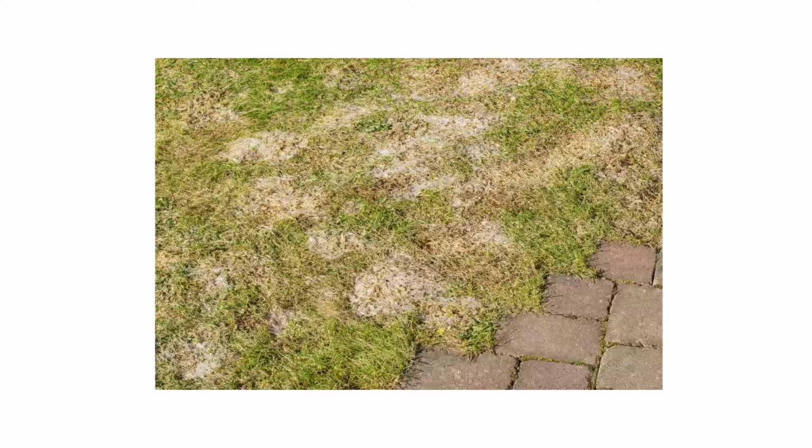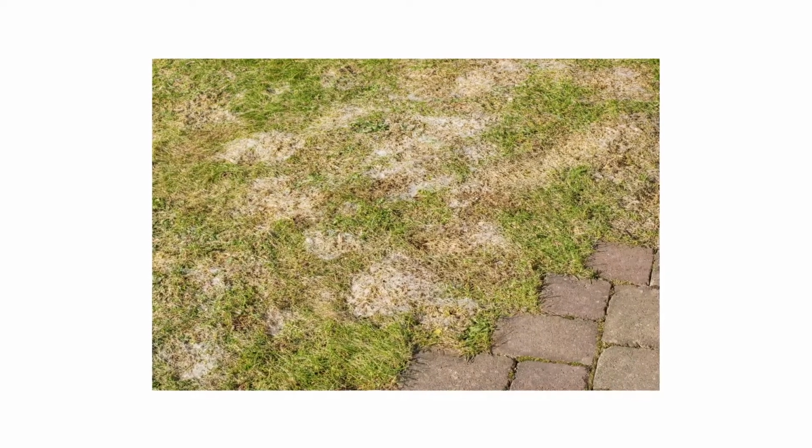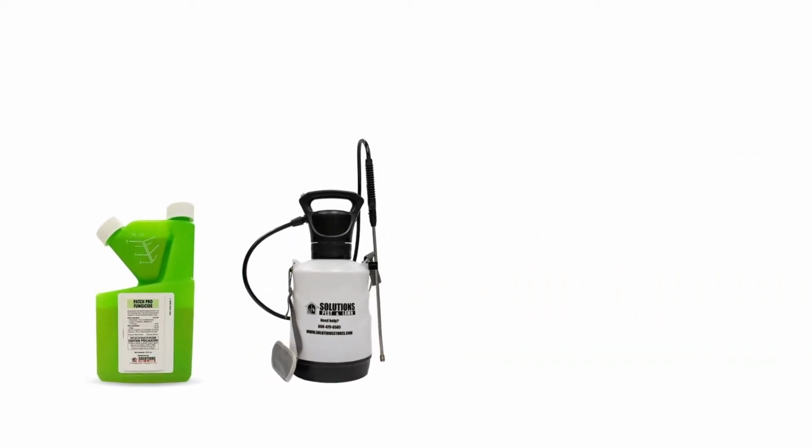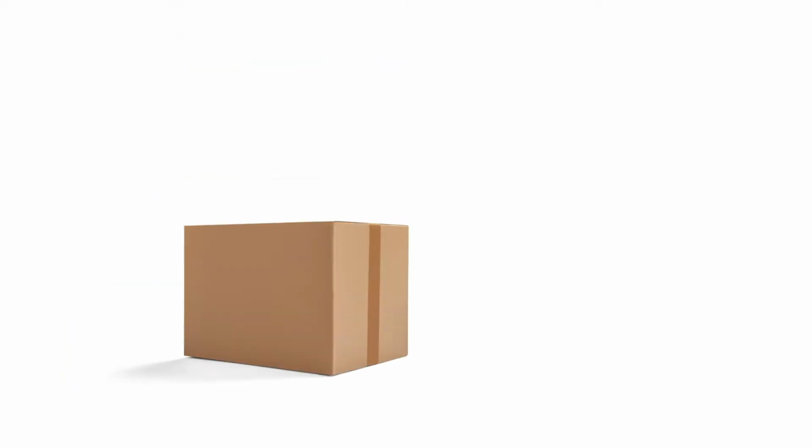Snow molds are fungi that can potentially kill your turf grass, but there are ways to control an infection that's gone out of hand. With these professional products and tips from Solutions Pest and Lawn, you can stop snow mold from taking over, and we offer fast and free shipping to help you get control quickly.